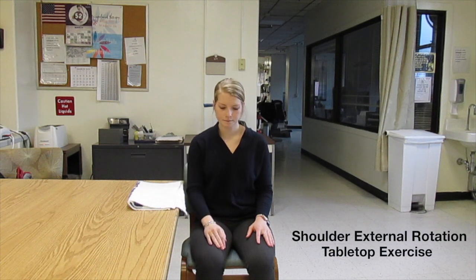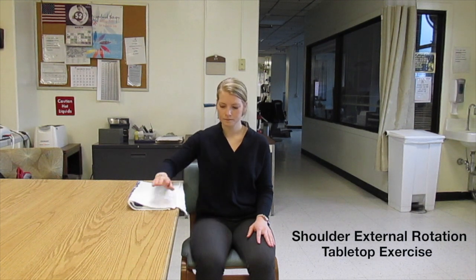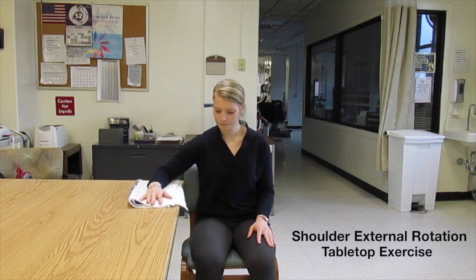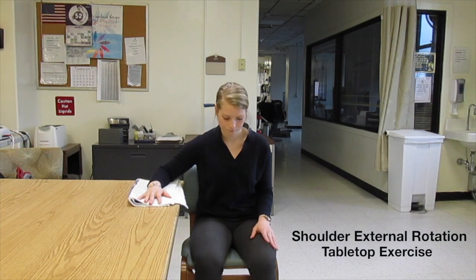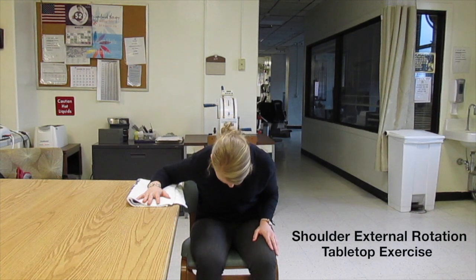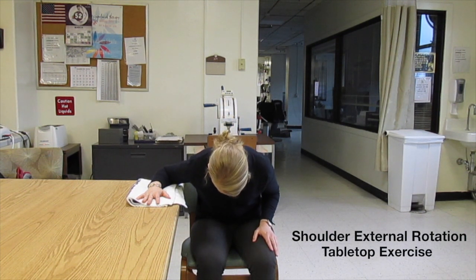The last tabletop exercise that will be demonstrated is for shoulder external rotation. With your chair and body still positioned perpendicular to the table, rest the forearm of the affected side on the table with palm facing down and elbow bent at 90 degrees. Slowly start to bend your body forward until a stretch is felt in the affected shoulder.